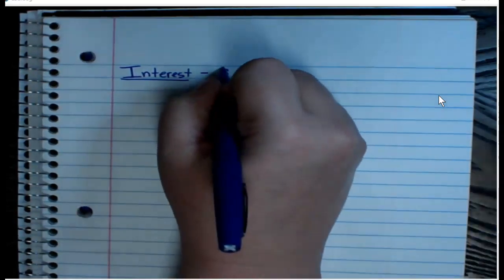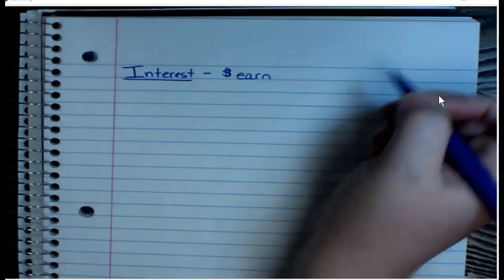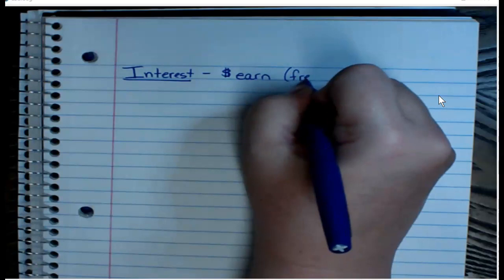I want to revisit the concept of interest and how interest amounts affect your finances. How does interest play a role in your money and your account balances? If you remember, interest can be two different things. I can either earn interest, so interest could be the money that I earn. We kind of call that our free money.